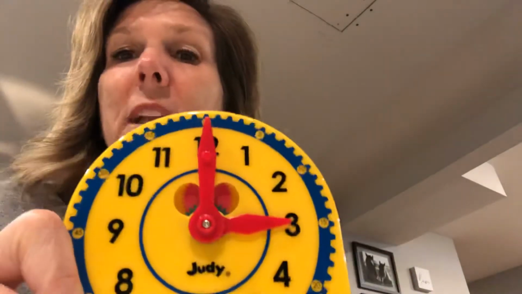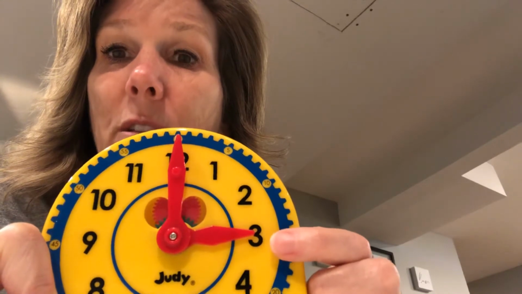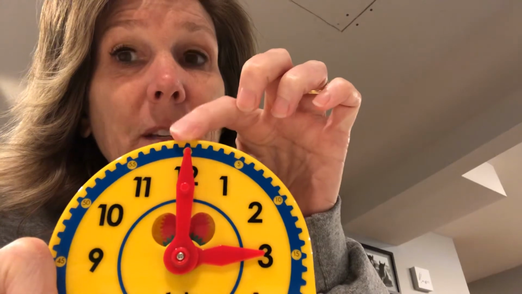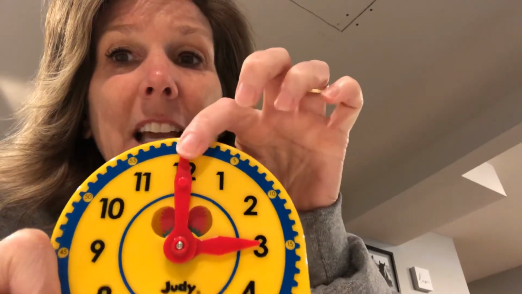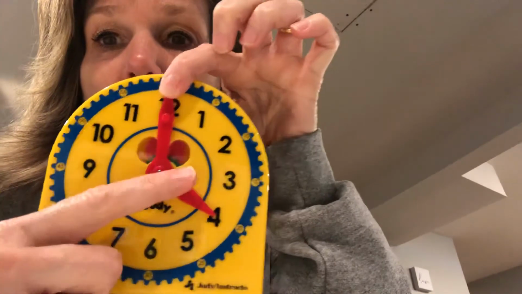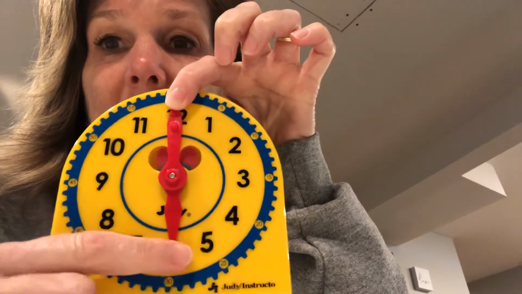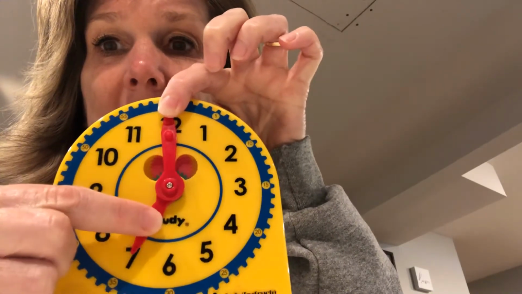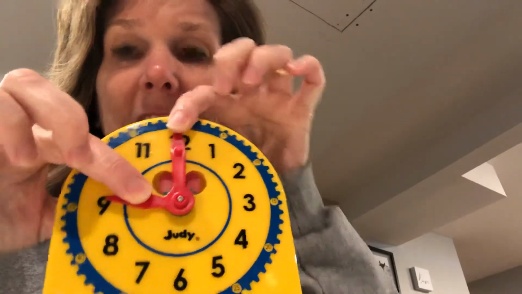We always read the small hand first. It's pointed to the 3, so it's 3, not 12. It's 3 o'clock. Anytime this hand is on the 12, it's going to be o'clock. 4 o'clock, 5 o'clock, 6 o'clock, 7 o'clock, 8 o'clock, 9 o'clock, okay?